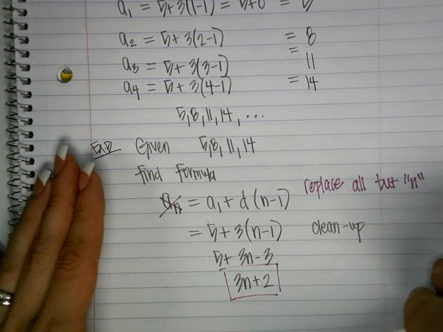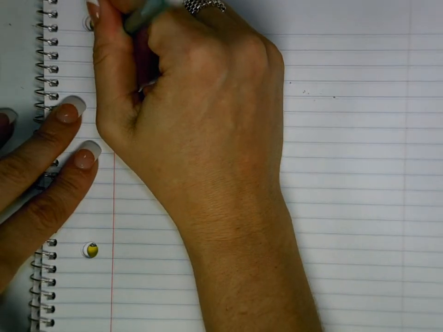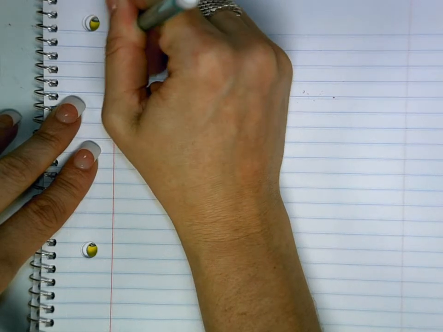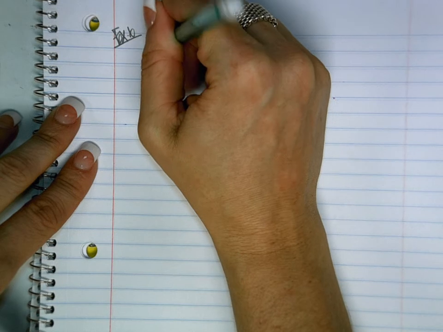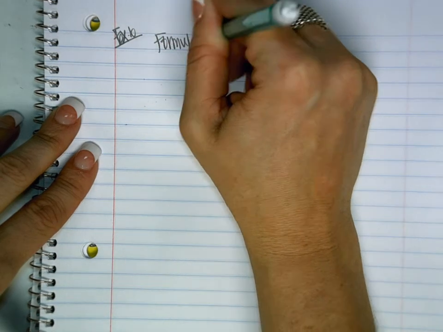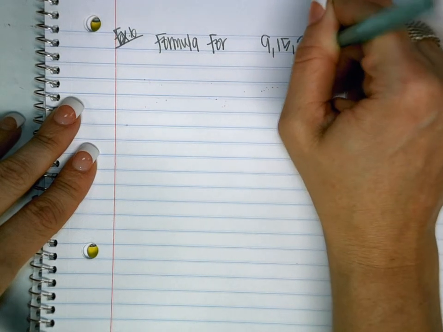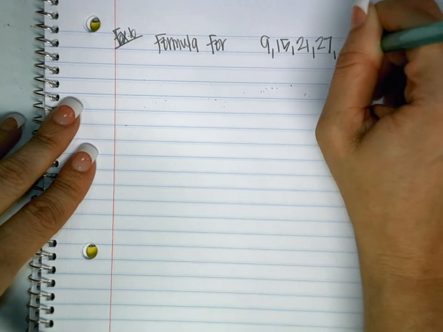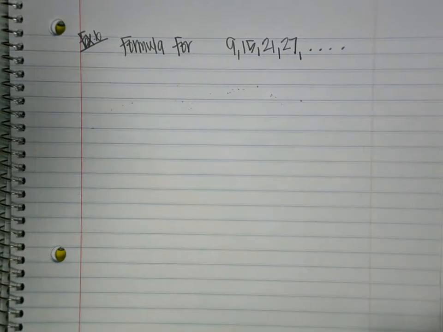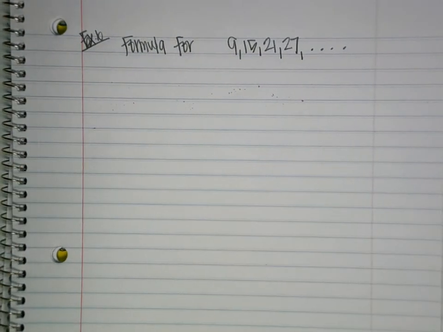Okay, let's try a couple more. Example number 6: I want you to find the formula for 4, 9, 15, 21, 27. We're going to start just like we just did.